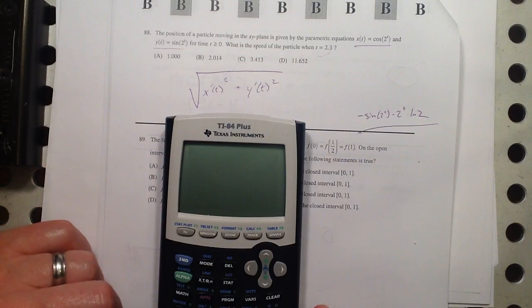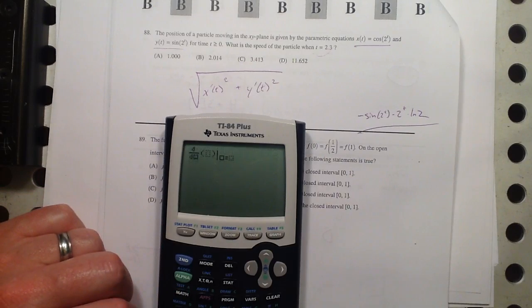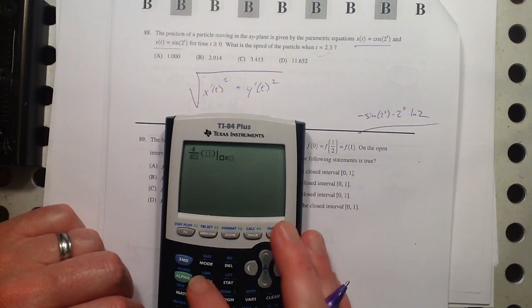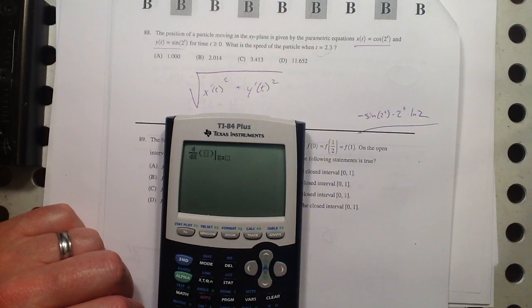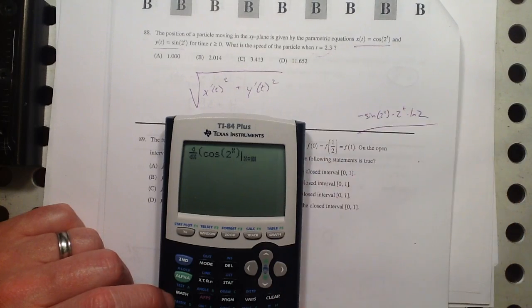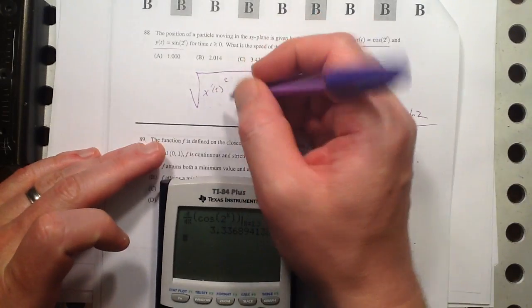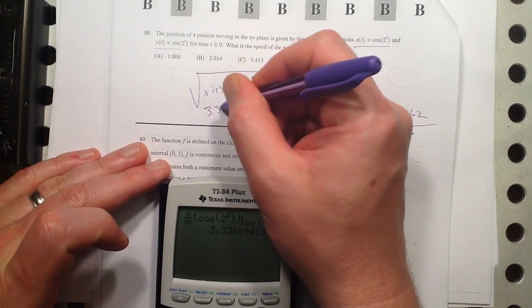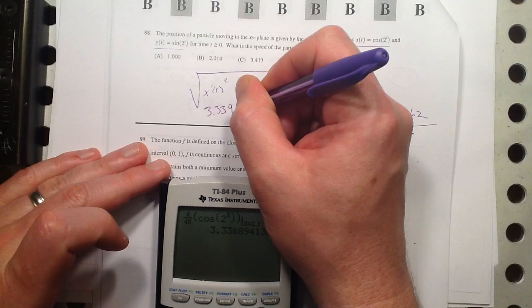So I'm going to go to math, math 8. I want to find the derivative of cosine of 2 to the x at x equals 2.3. So that's 3.3397, sorry.